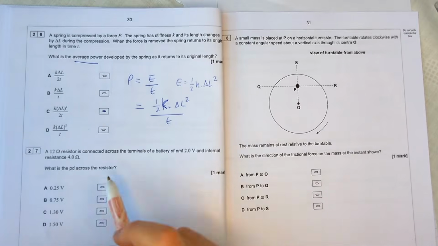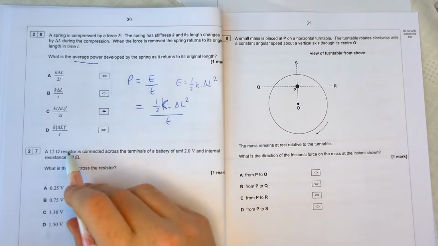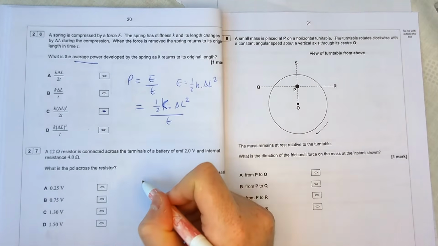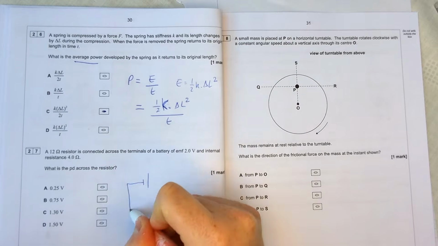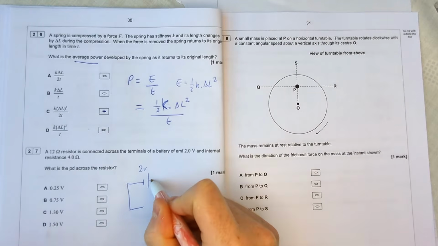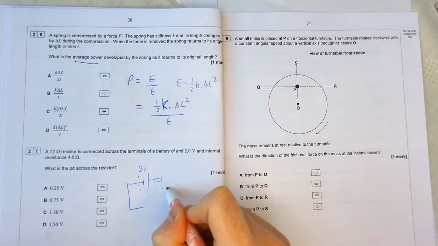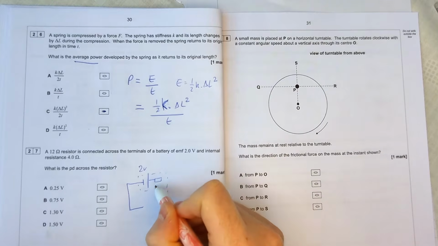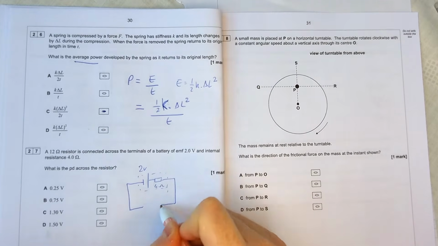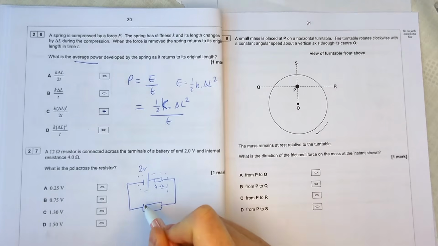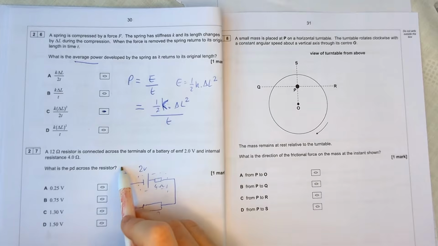Okay, this one is a little bit tricky. Electricity questions can be quite tricky. I'm going to draw it out. We've got a resistor connected to a circuit with EMF of 2 volts. It's got an internal resistance of 4 ohms, and then the big resistor, the load resistor in the circuit, is going to be equal to 12 ohms. Now, the question says, what is the PD across the resistor?